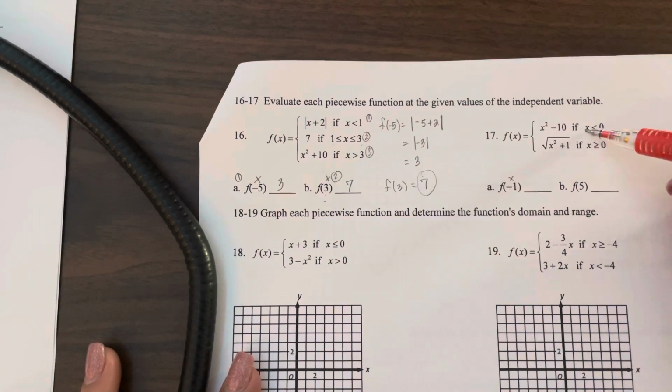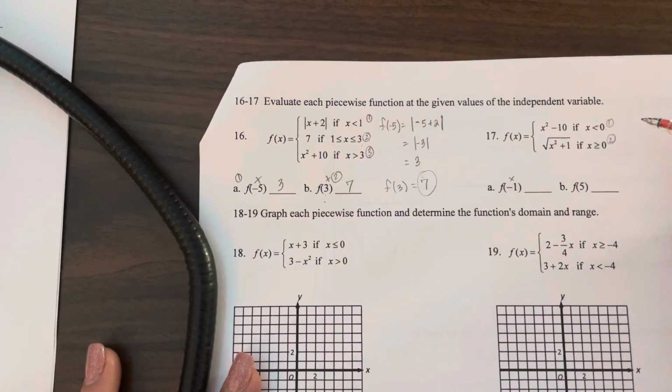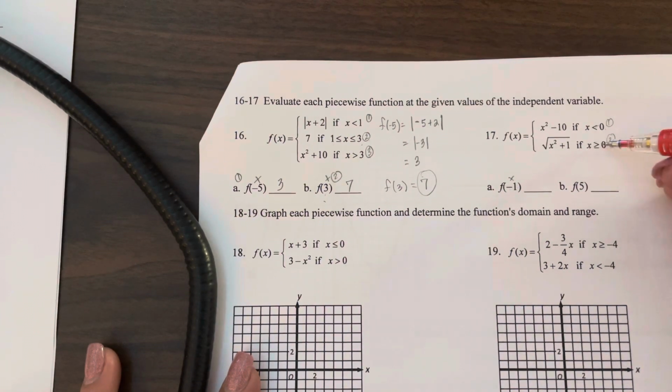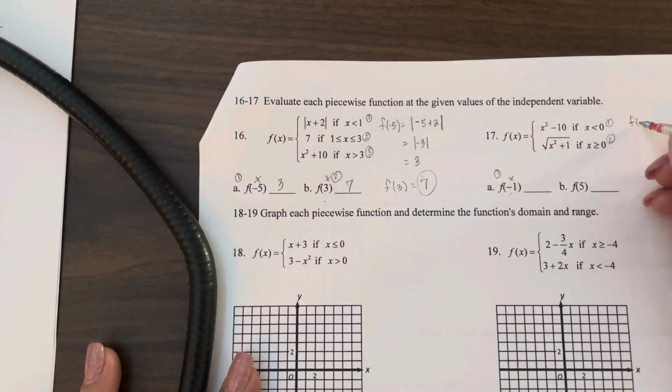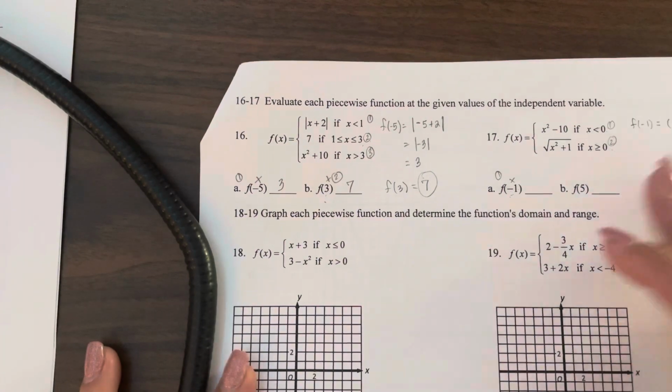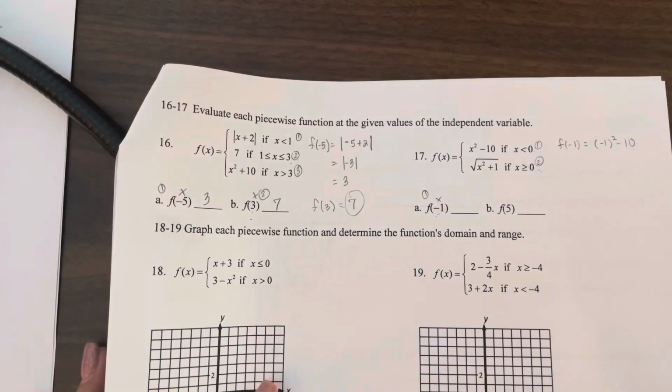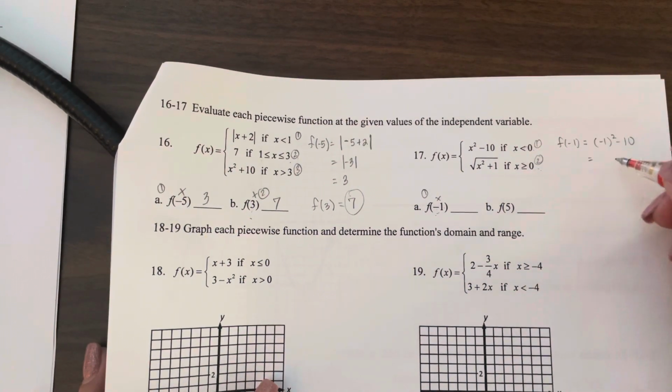Okay, number 7. Again, we're looking for x. x is negative 1. So is x less than 0 or x greater than or equal to 0? Where does it fall in? Number 1 or number 2? Is negative 1 greater than or equal to 0, or is negative 1 less than 0? Okay, good. So we're going to use the first one. So if x is negative 1, you're going to get negative 1 squared minus 10. Okay, negative 1 times the negative 1 becomes a positive. Good.